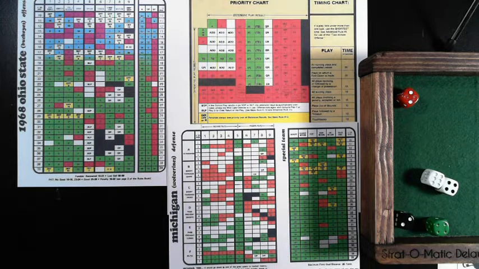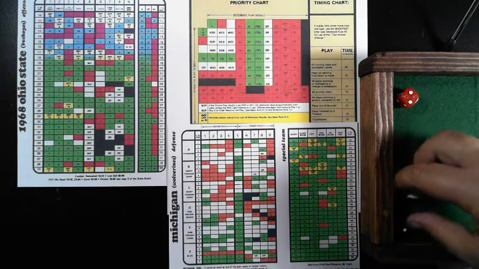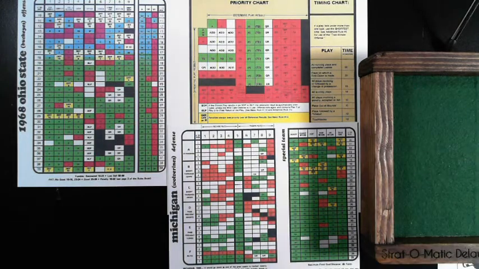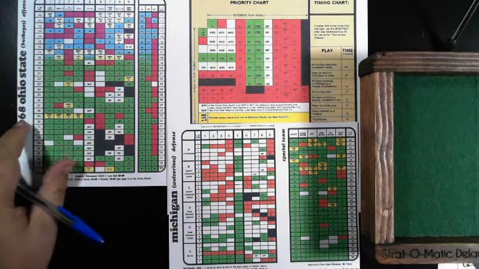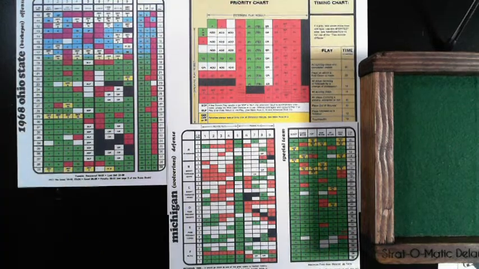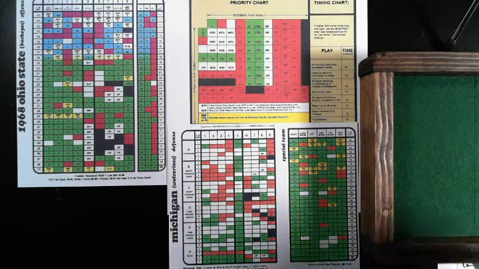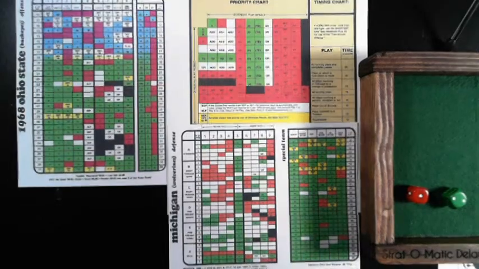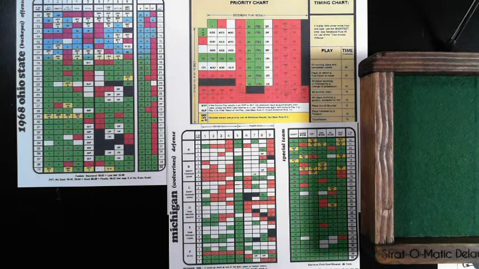Buckeyes at their own 46. 3.5 minutes left here in the first half. They need to make this happen. Alright, here we go. Drop back pass. Woody Hayes is surprising the world. And he is 2nd and 1, and it's going to be against a standard defense.